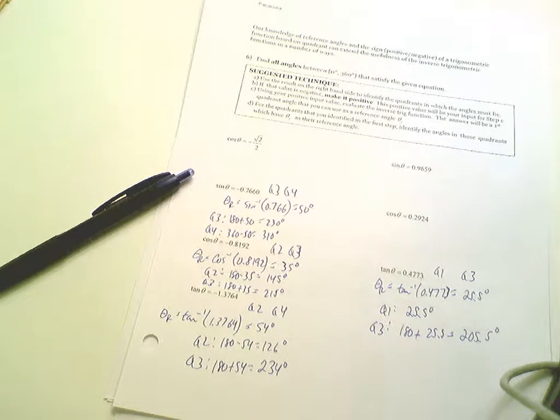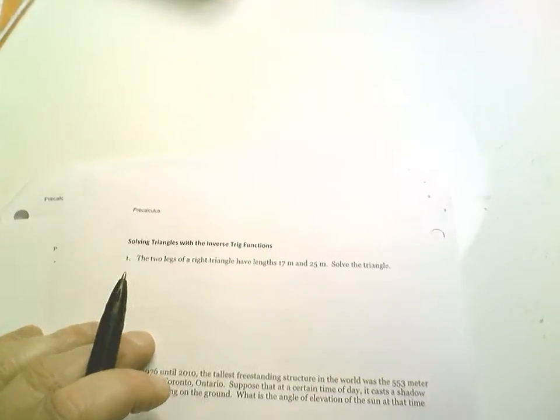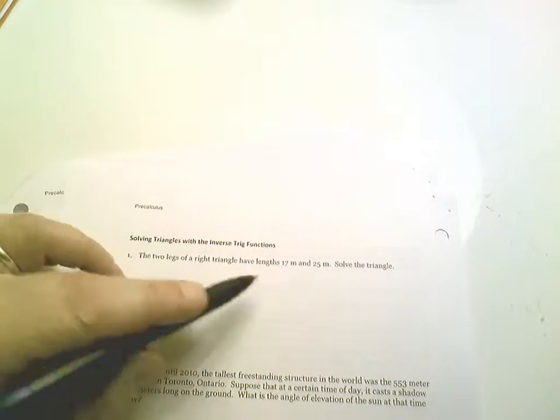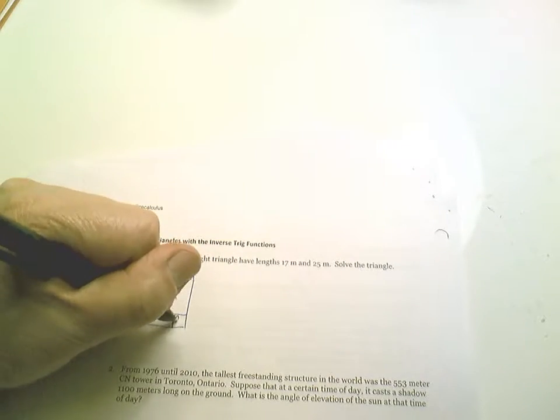Be good with the technique that you see suggested up here. Our last piece of this lesson is going to focus on some word problems. Here's our first one. We're going to now solve a triangle. We're given sides. We don't know what the angles are. Fortunately, it's a right triangle, so that's going to help us. I know I got 90 degrees here.